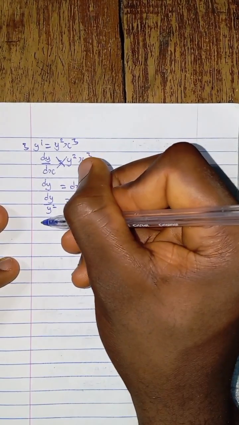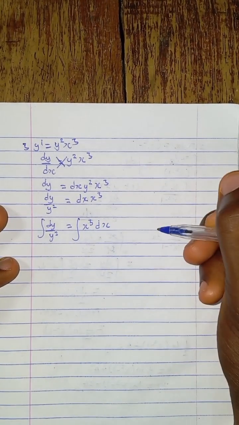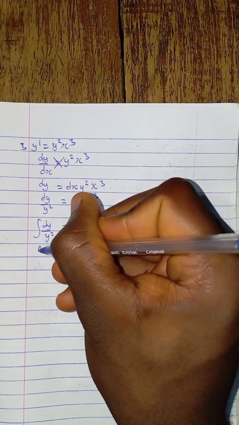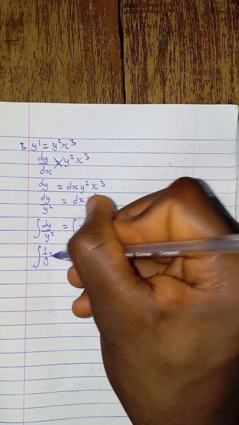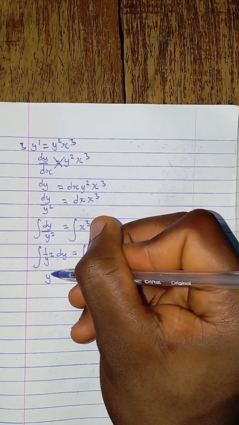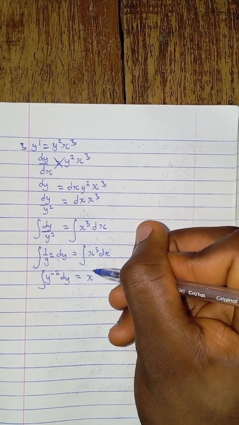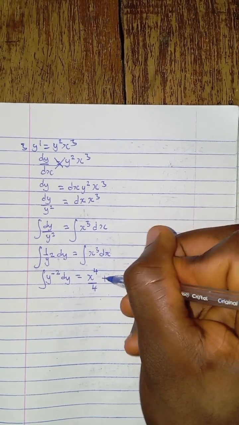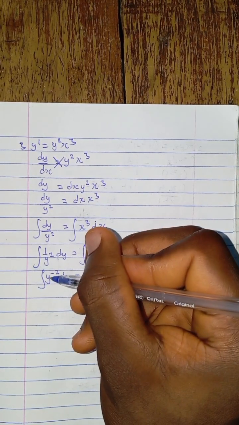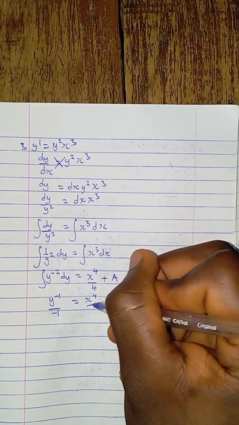So integrating both sides, dy over y squared is equal to the integral of x cubed dx. So 1 over y squared dy is equal to the integral of x cubed dx. So 1 over y squared is y raised to the power minus 2, dy, which is equal to the integral of x cubed. We have x raised to the power 4 over 4 plus a. So remember, anytime we integrate the x side, we add our constant of integration. So the integral of y raised to the power minus 2 gives y raised to the power minus 1 over minus 1. This is equal to x to the power 4 over 4 plus a.